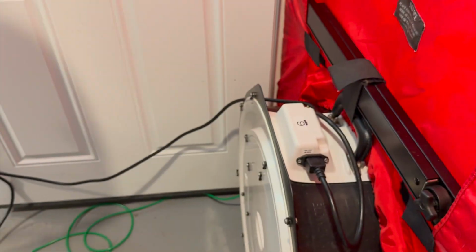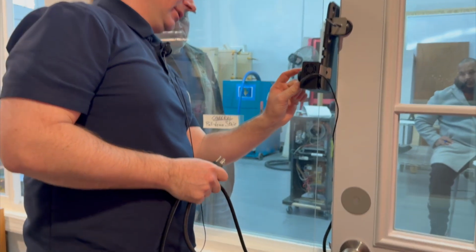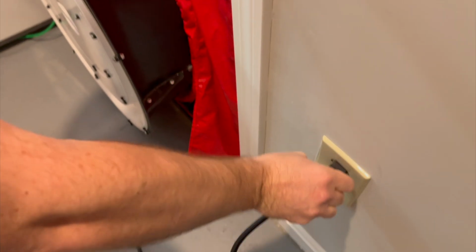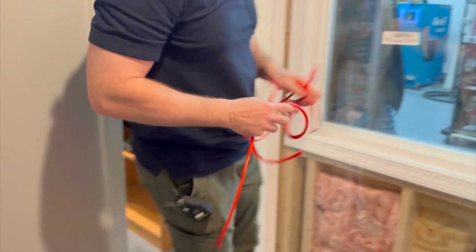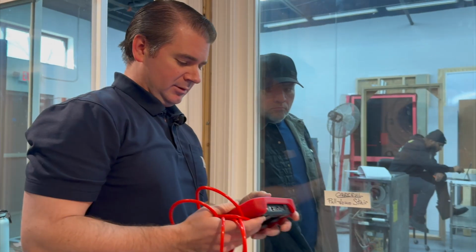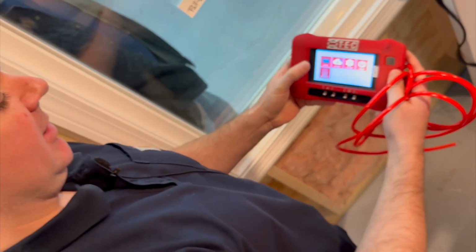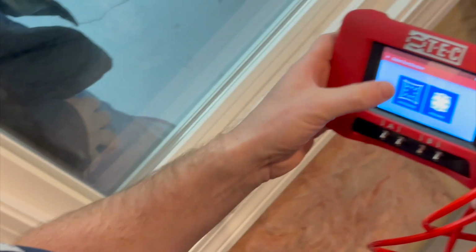Hook up the fan power supply. Make sure the rocker switch is off. The little fan speed controller is down to the bottom. Plug in our fan. My manometer's already turned on from before, but I'm going to go back to home. Tubing assistant, building tightness, basically select everything on the left.